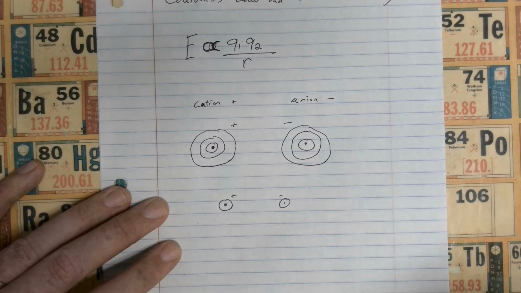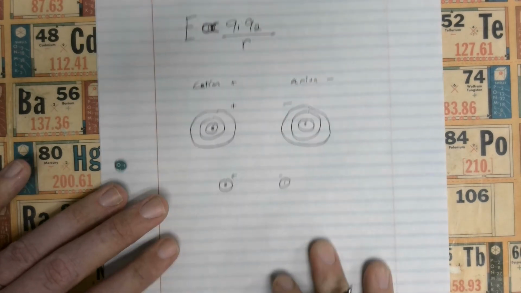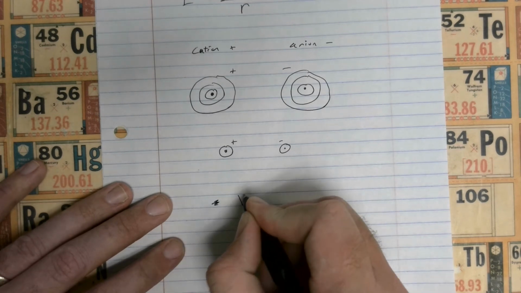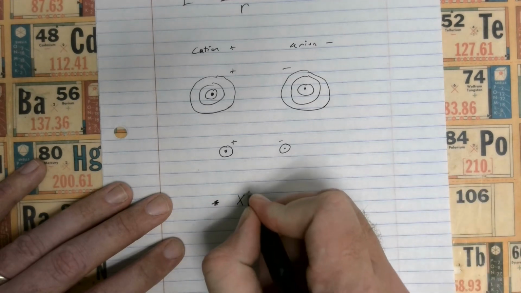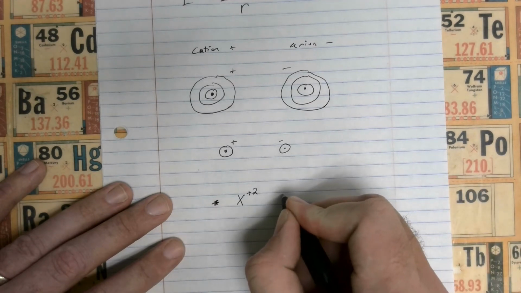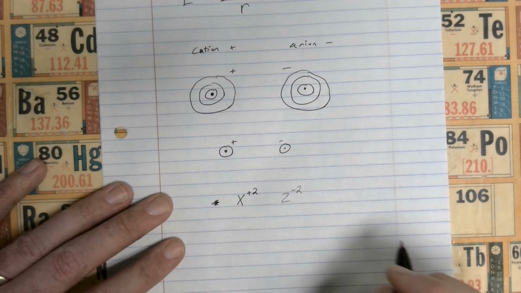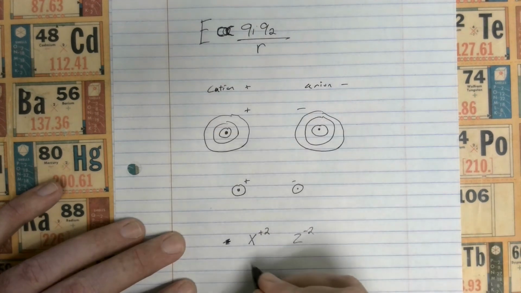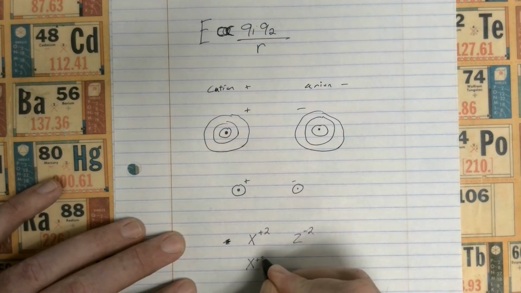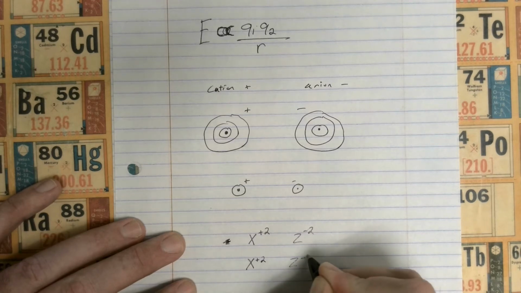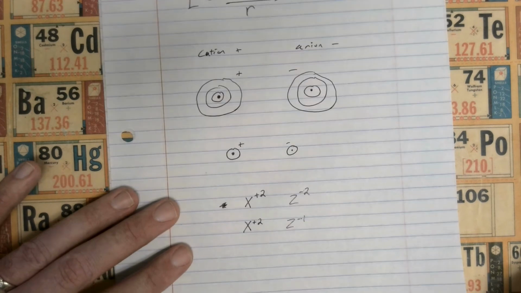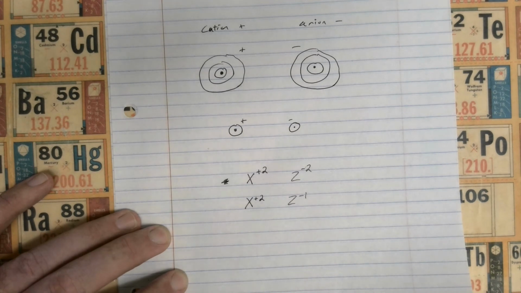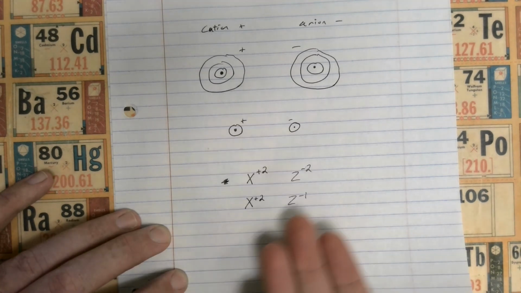Another factor: let's say element X is +2 and element Z is -2. Since it's +2 and -2, those would be the charges here. That would have a stronger bond than if it was X +2 and Z -1, because the magnitude of our charges is going to be the determining factor if they're similar in size.